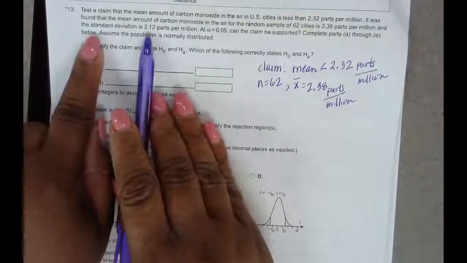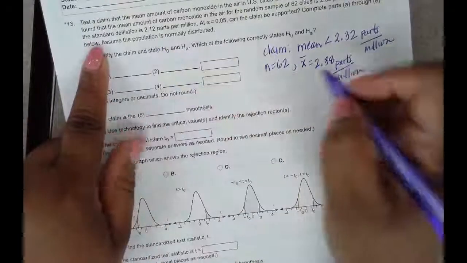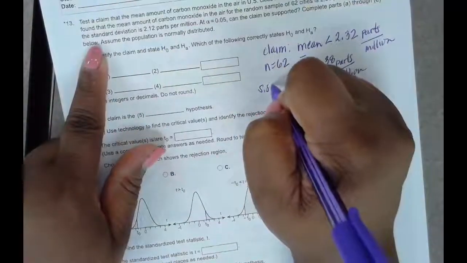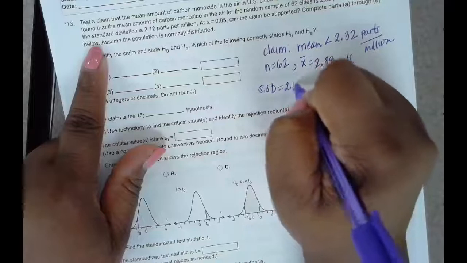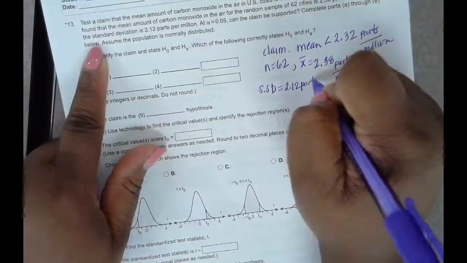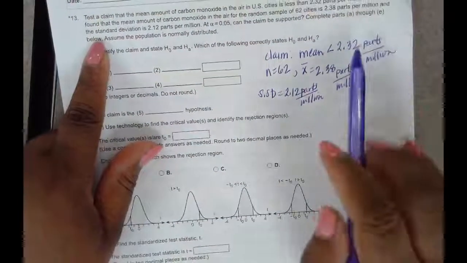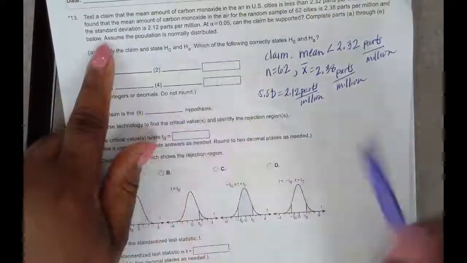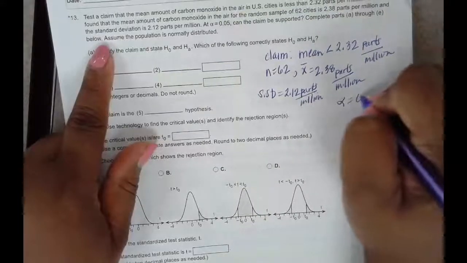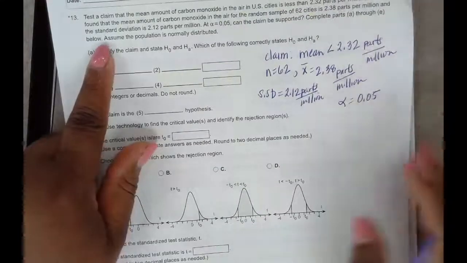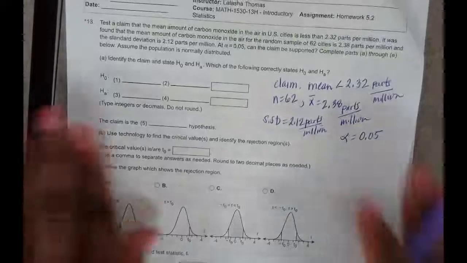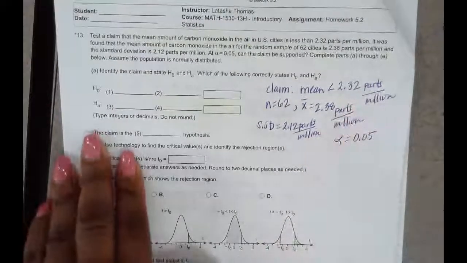And the standard deviation is 2.12 parts. So the sample standard deviation, 2.12 parts per million. At a level of significance of 0.05 or 5%. Okay, that's what we know from the problem.